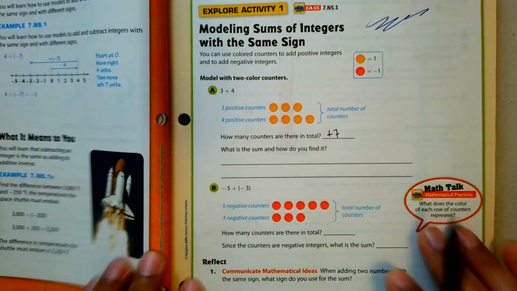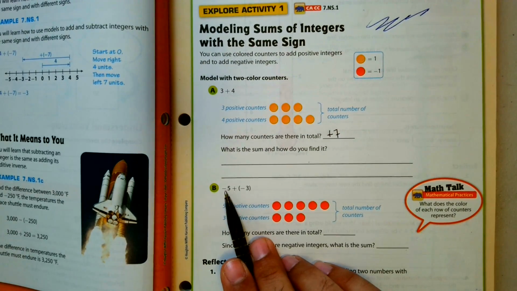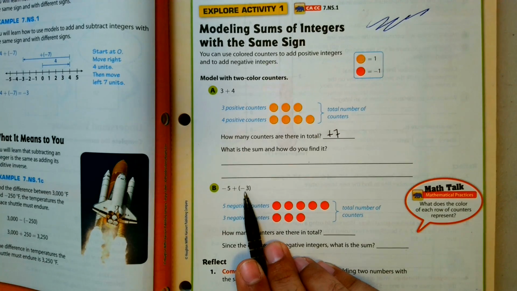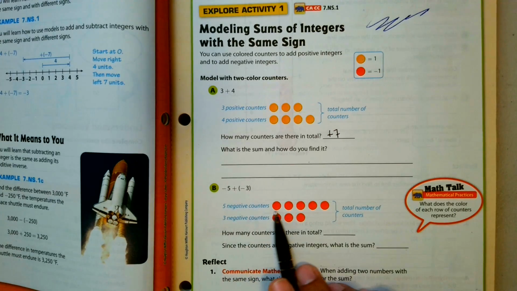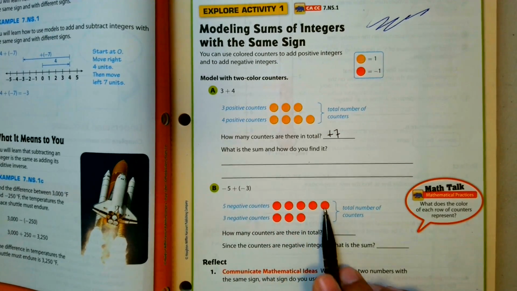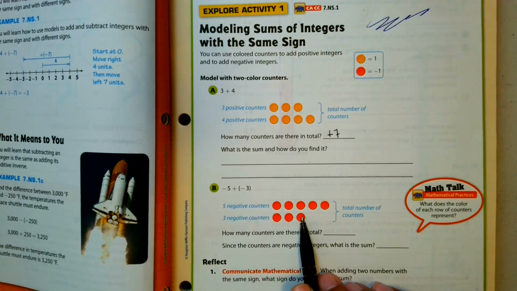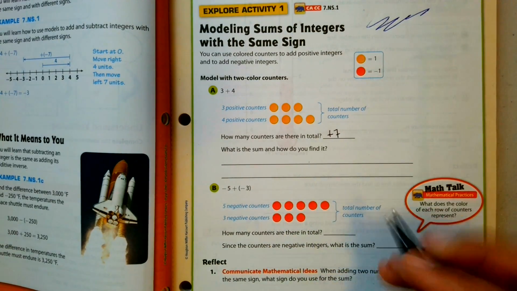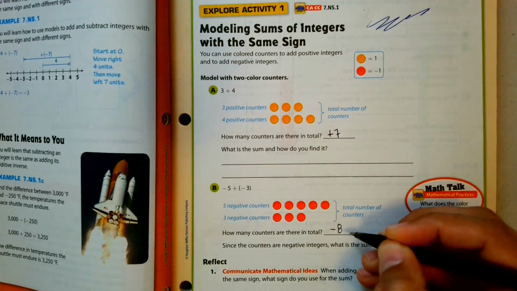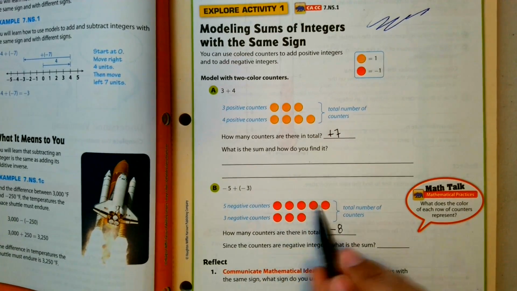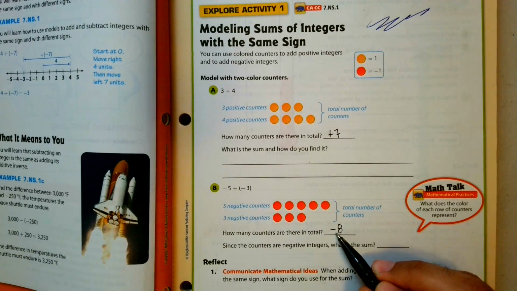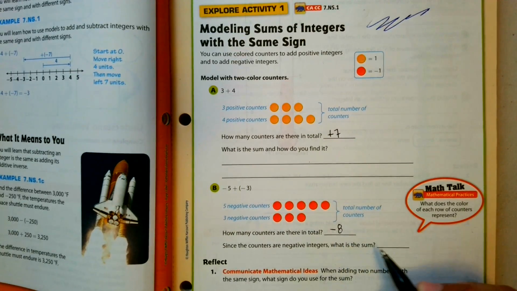Alright, now the next example here is 2 negative sign integers. So negative 5 and negative 3. So if you have 5 negative counters, 1, 2, 3, 4, 5, and you add 3 negative counters to that group, 1, 2, 3, then you have 1, 2, 3, 4, 5, 6, 7, 8 negative counters. So how many counters are there in total? Negative 8. Well, how many counters are there? There's 8, but there are 8 negatives, all right?